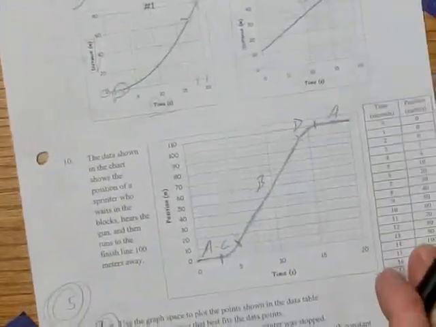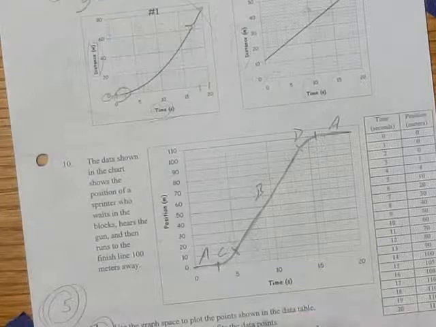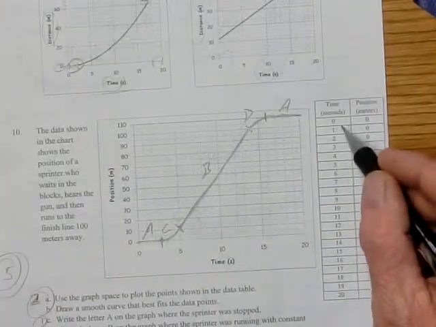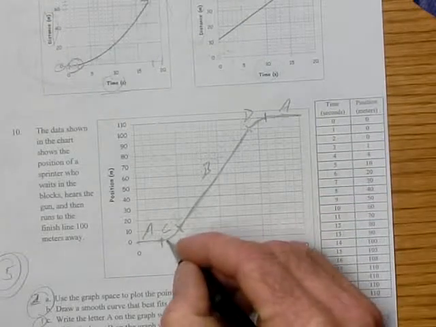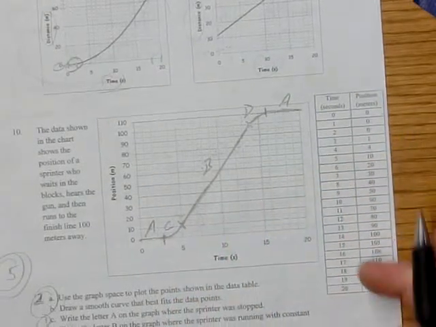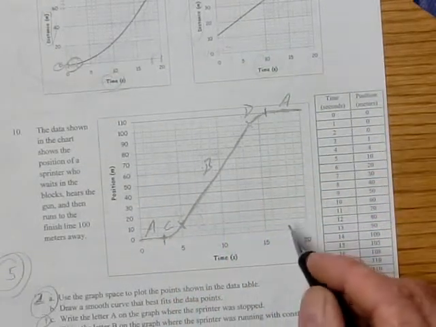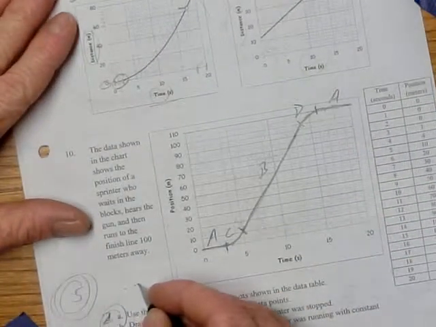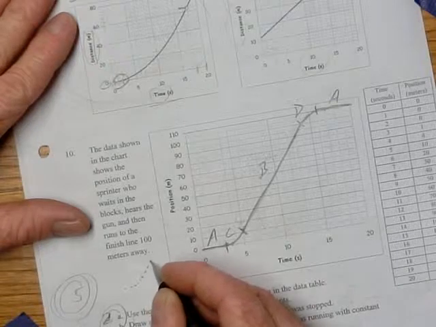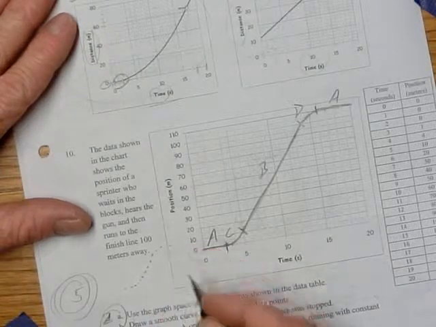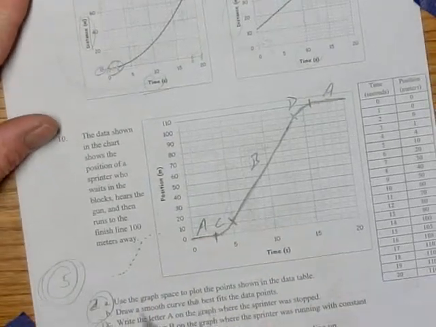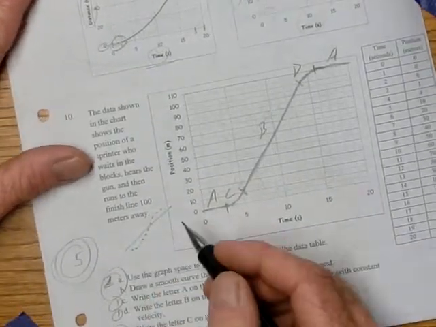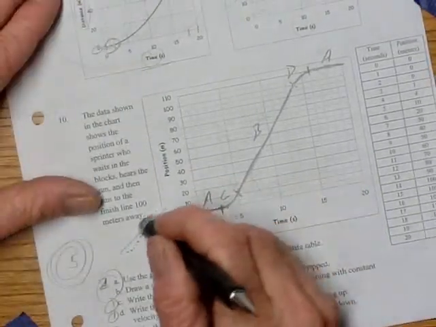Number 10, when you plot points, I drew the curve over the points so you can't see them. I'm not going to go over how to plot points. I do want to say that some people on the test plotted all these points, and then, instead of drawing a smooth curve that fits the data points, they just drew a line. Don't do that. It's not necessarily linear.